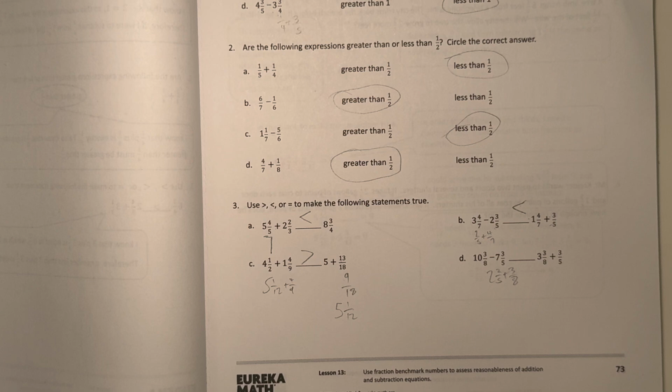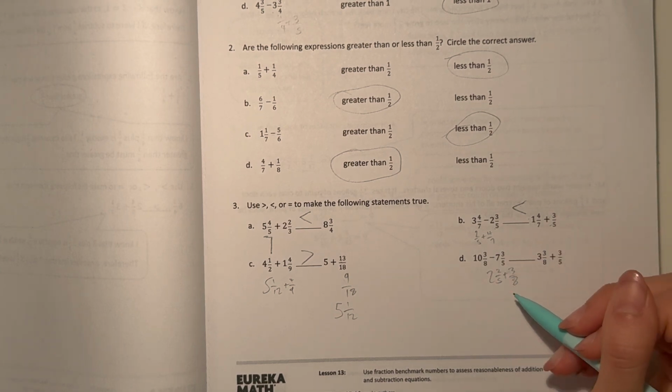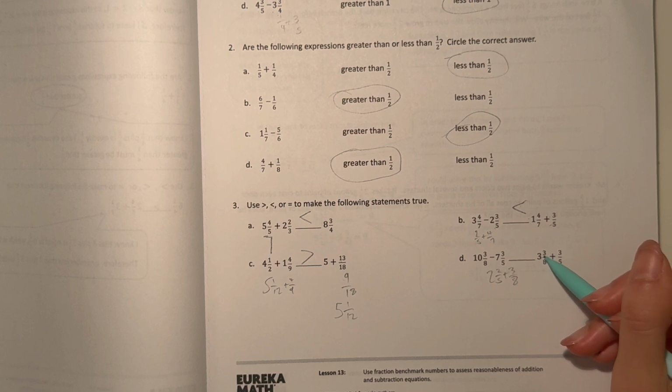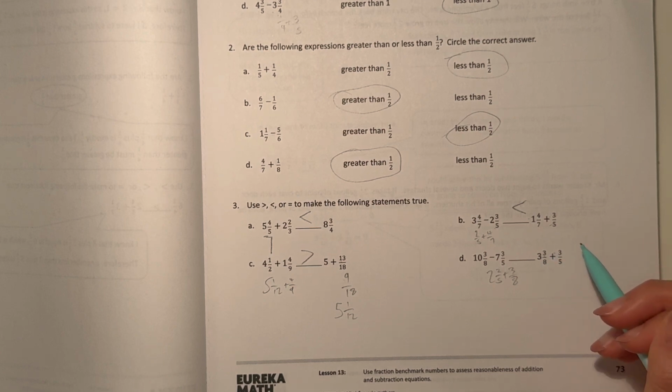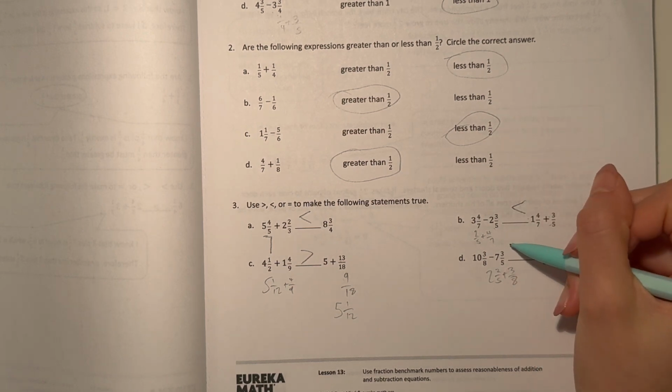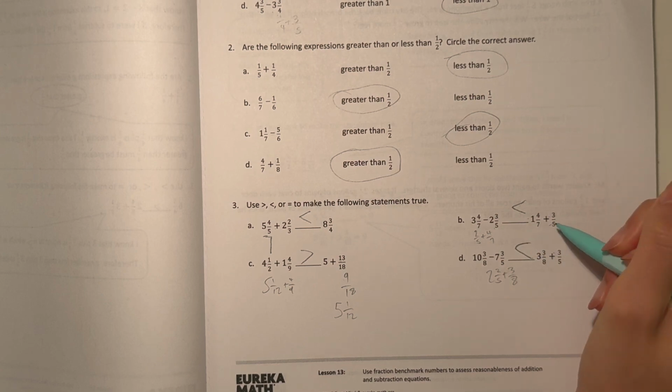2/5 is less than a half, and 3/8 is also less than a half. So we have 2 and something, maybe almost to 3, but not quite 3. But over here, we already have a 3 on this side, and we're adding more. So 3 is greater than 2, so this side would be greater.